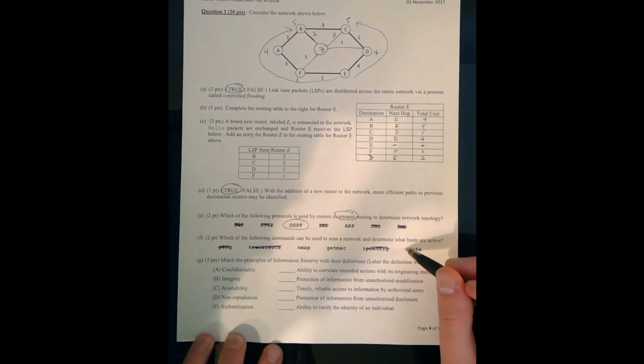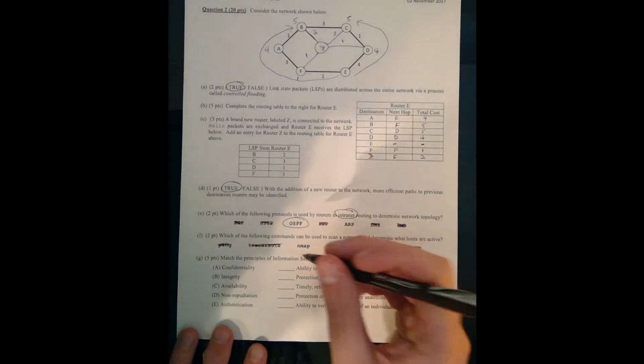IPconfig is your own address. Route is just going to give you the route that you're getting to get out of the network, any active routes on your particular network. But to scan another network, the command that we would use there is nmap. And that's from security exercise 16, where we were trying to figure out which machine on the network was the evil attacker's computer and which one was the router.